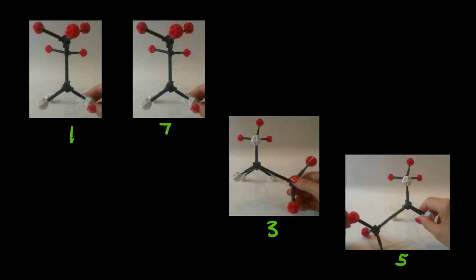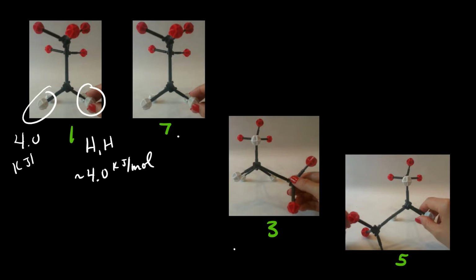It turns out that not all eclipsing interactions are equivalent. So we learned in the last exercise with ethane that an HH eclipsing interaction costs approximately 4 kJ per mole. And what we discussed about that was that it meant that for every one of those interactions, the molecule would need that much energy to be able to actually undergo that interaction for the rotation to take place. And so you can see that that's occurring 2 times in this particular eclipsed structure.